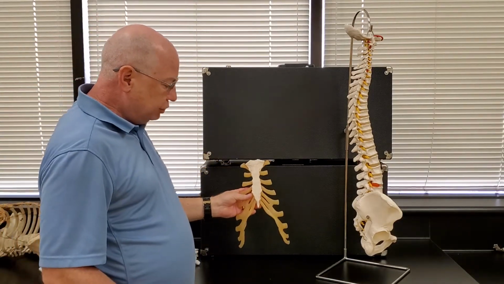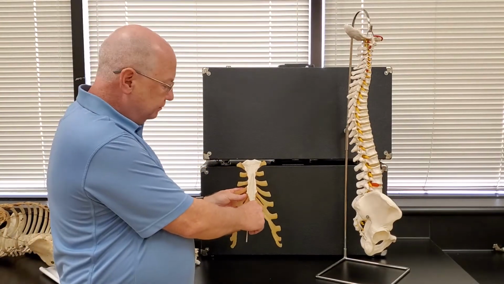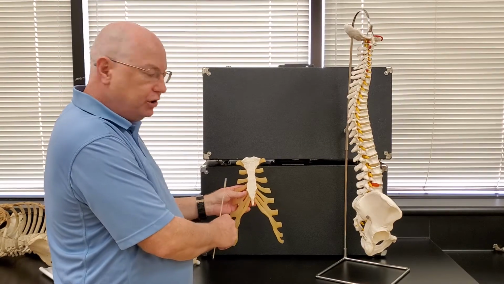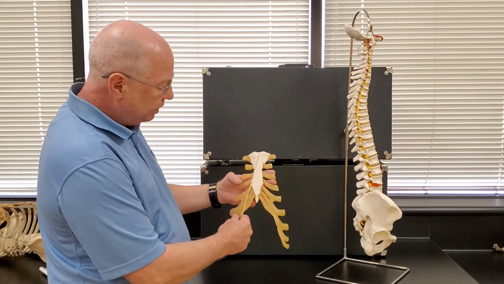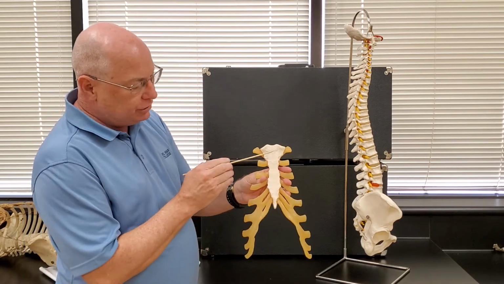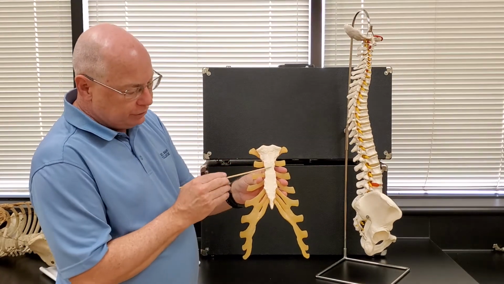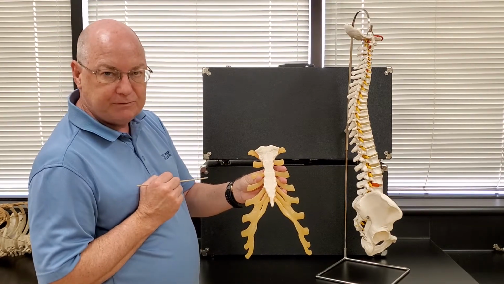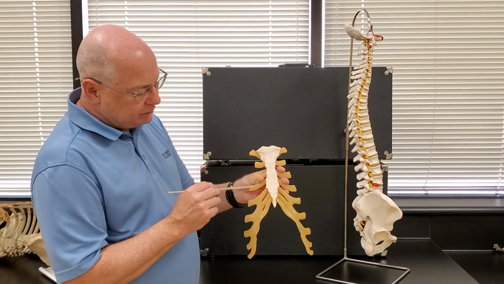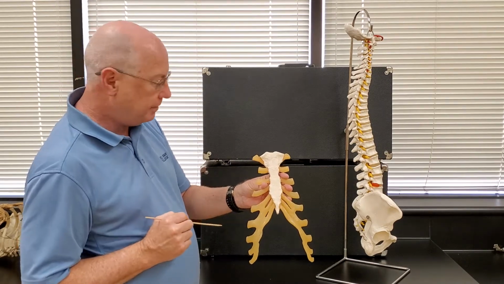This is the sternum that comes from the boxes that our students study with, and we're going to talk about this a little bit. You can see here, I'm going to get this one a little bit closer. You can see the manubrium, you can see the body of the sternum, and you can see the xiphoid process. And then these would all be the costal cartilages.